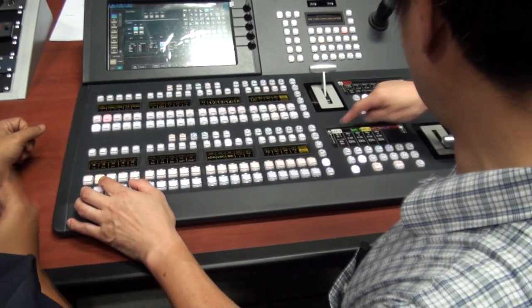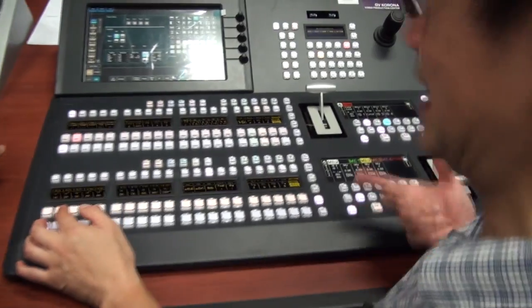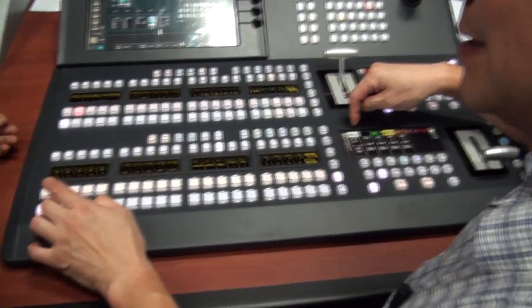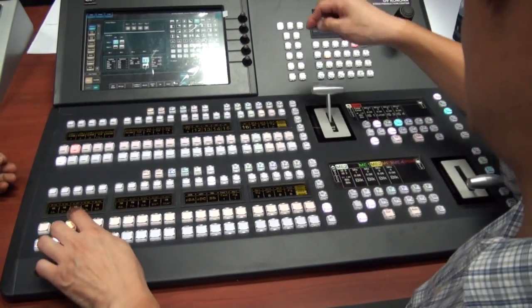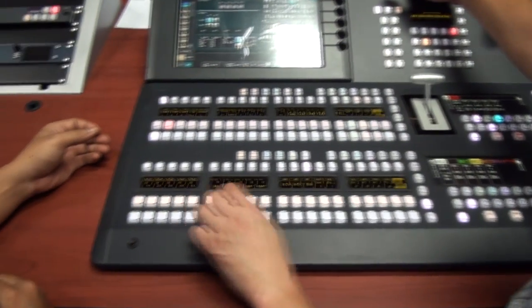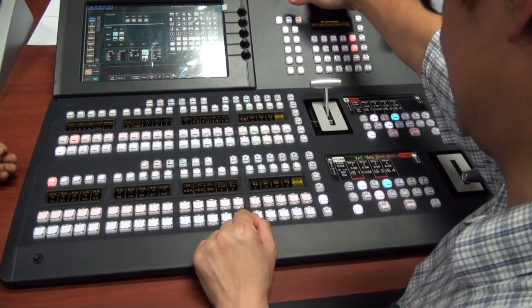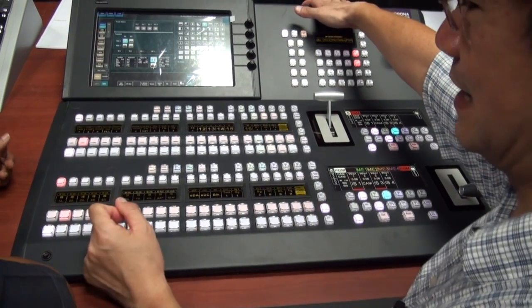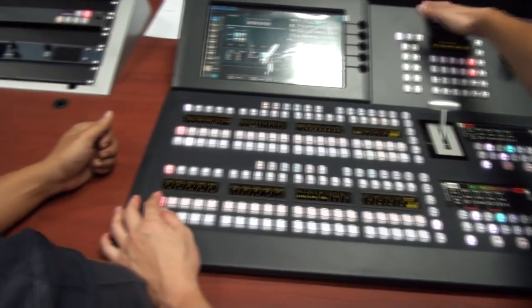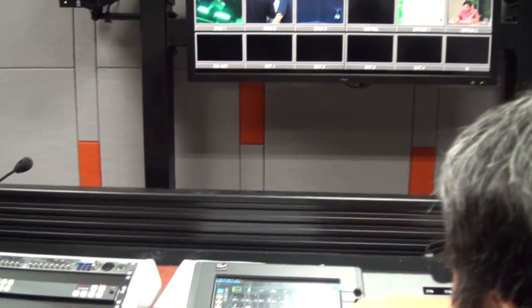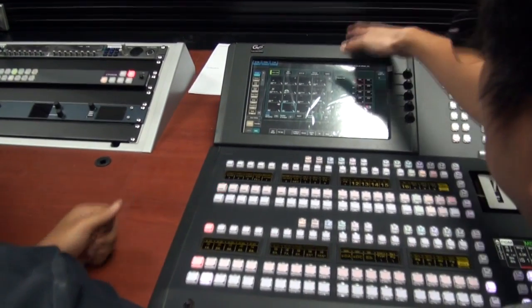Oh, ME2. Now we made a mistake, because ME2 is not actually in the system. We must go to PGM. So I select these two pictures. This is my PGM. Or maybe this is not a good idea. I will show you here. Okay, I will do it.